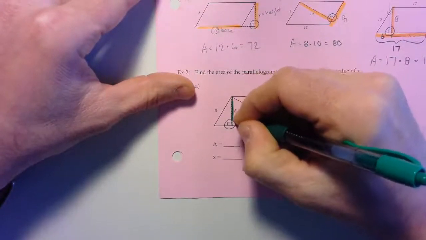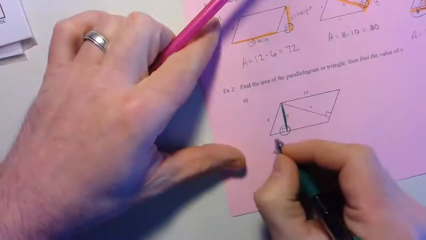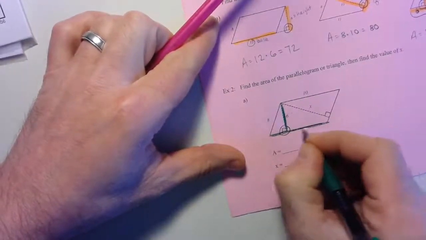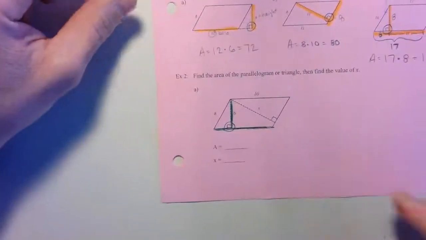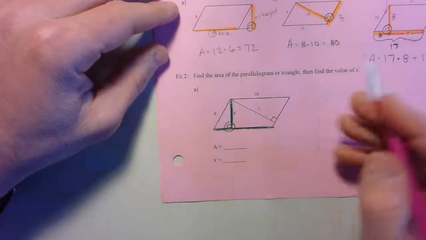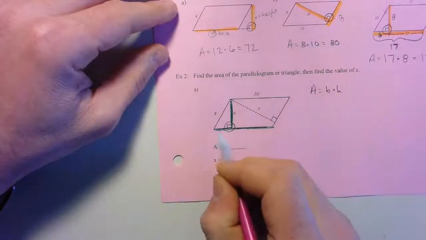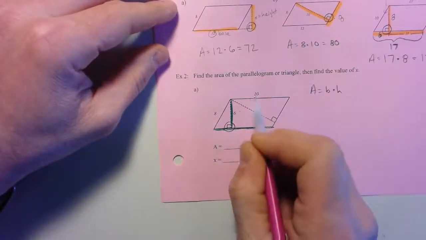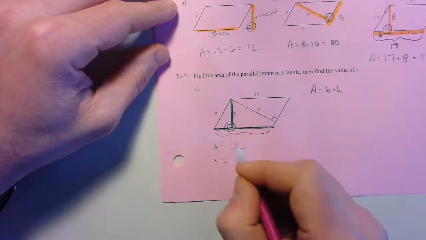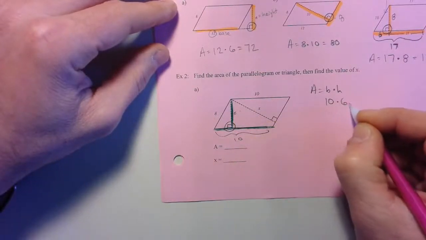If we look at this, I'll highlight that in green. Okay, that's 6. What's the base that goes along with it? Here's the base that goes along with it. Remembering it's a parallelogram because the directions tell me it's a parallelogram, my area is base times height. My base here, how long is that? Oh, look, this one's marked as 10, so that's got to be 10 as well. So my base is 10 and my height is 6. So my area is 60.